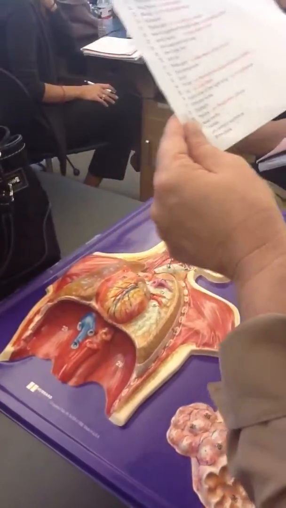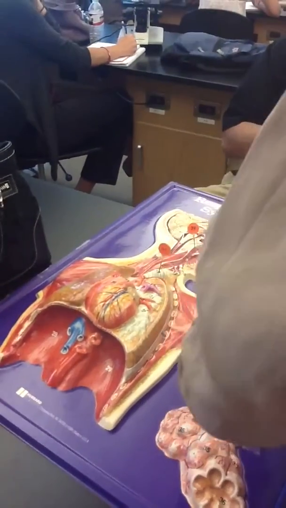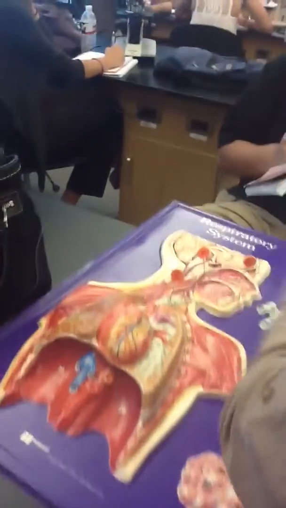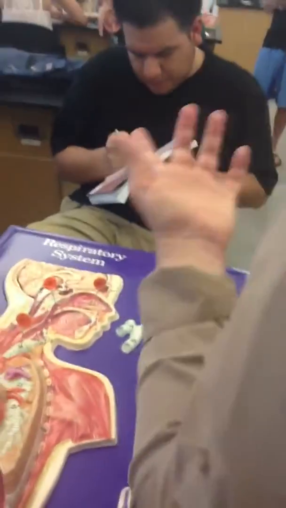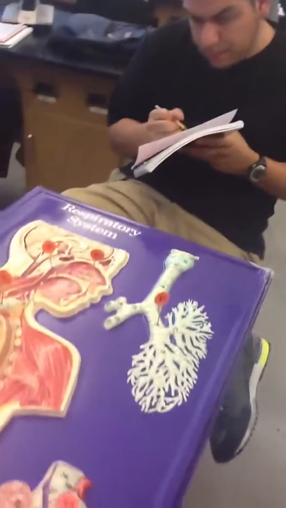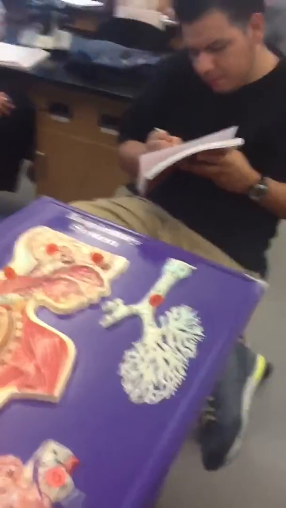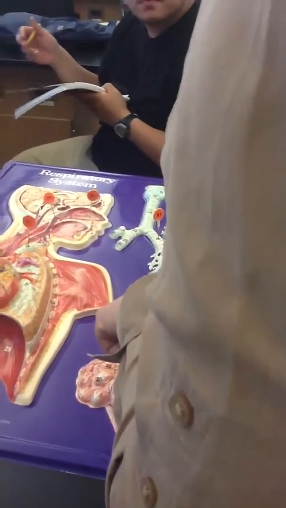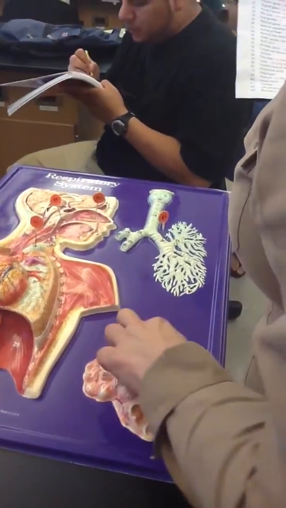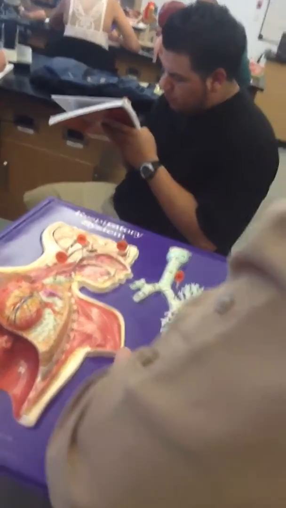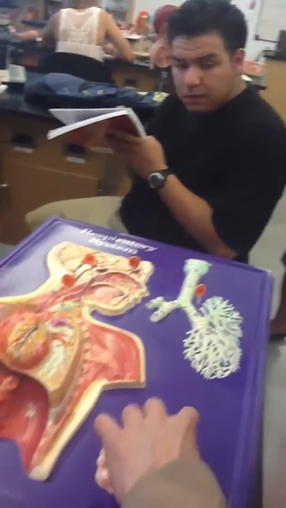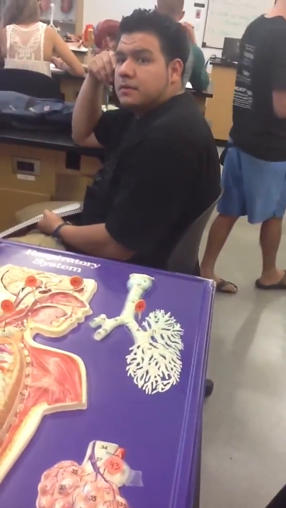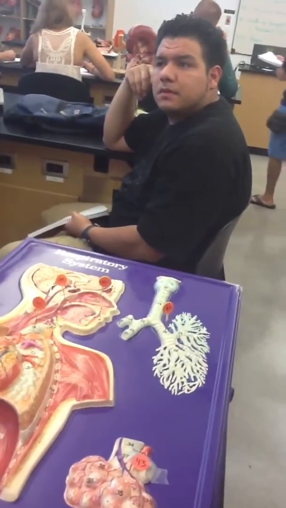41 is the trachea. 42 is the left primary bronchus. Left main, left primary, definitely. It's accepted if you write the left main or left primary. So we are in 43. What is 43? Oh yes, it's here. 43 is the bronchiole. If you detach this, you will see that it's a bronchiole. You see? It's a bronchiole.